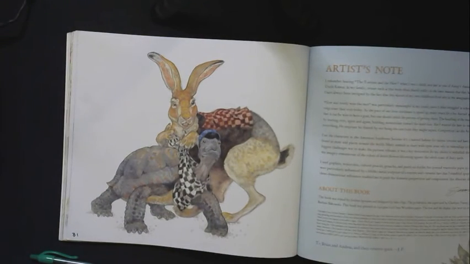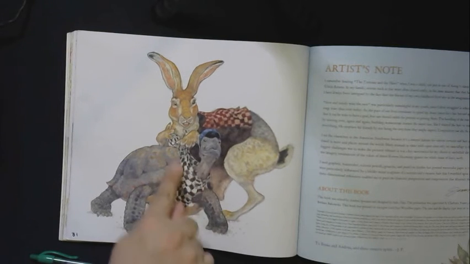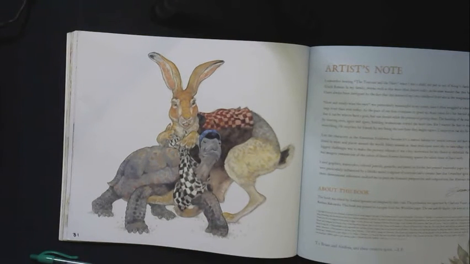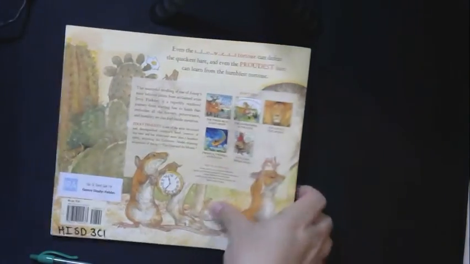On the last page, we see the hare and the tortoise. The hare is giving the tortoise the victory flag. I think the hare learned the lesson. I think the hare learned from the turtle, and it was a good lesson that the hare needed to learn.